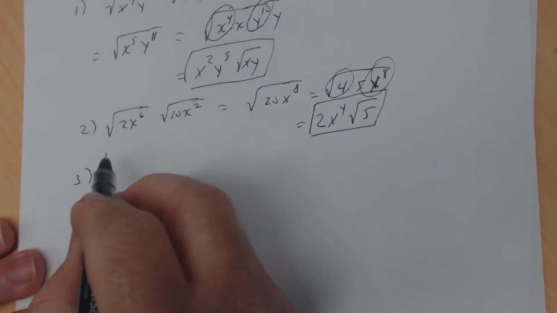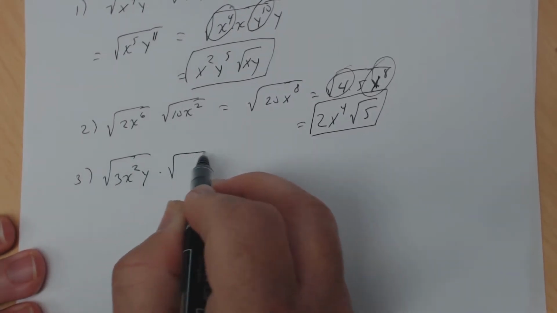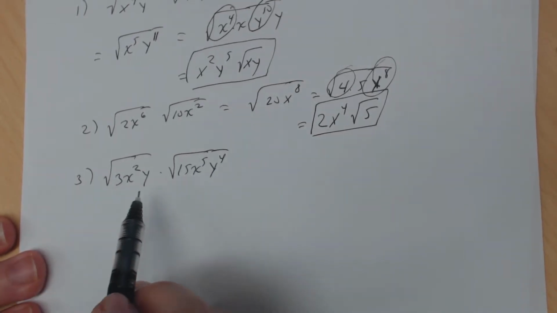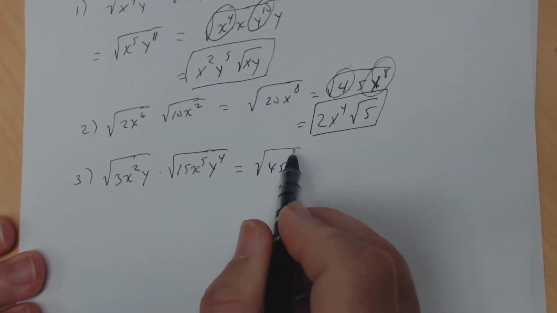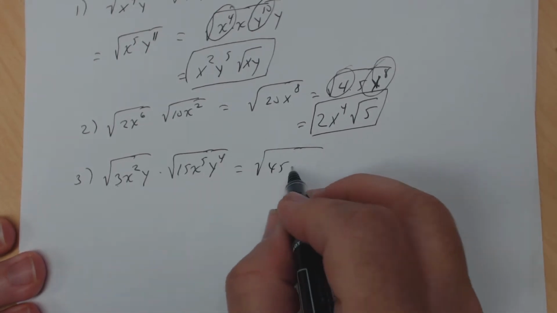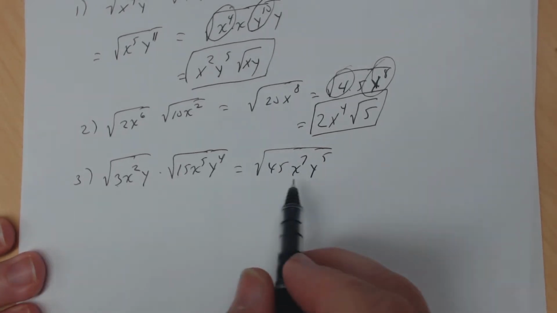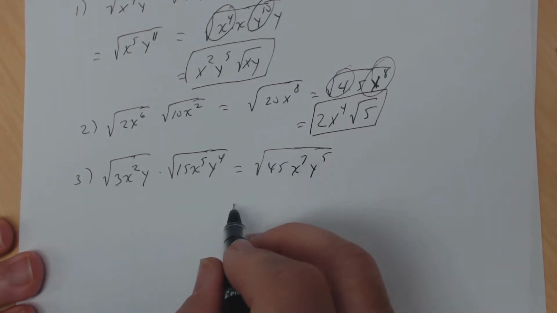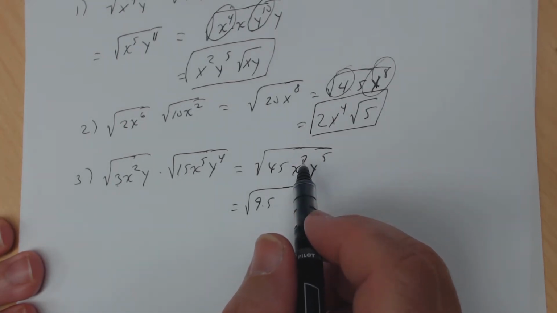Okay, number 3. You have the square root of 3x squared y times the square root of 15 x to the 5th y to the 4th. Okay, so 3 times 15 is going to be 45. X squared times x to the 5th is x to the 7th. Y times y to the 4th is y to the 5th. And then let's simplify this. The largest perfect square that goes into 45 will be 9. So I get the square root of 9 times 5. X to the 7th, remember, use the largest even integer that's less than 7. So it'll be 6.